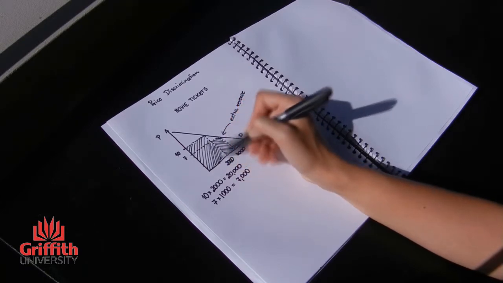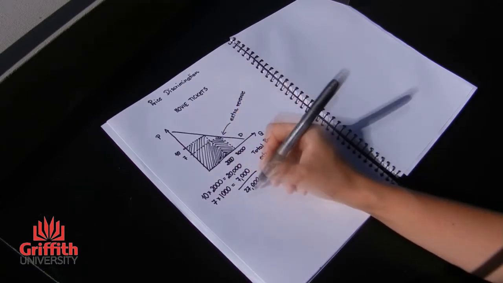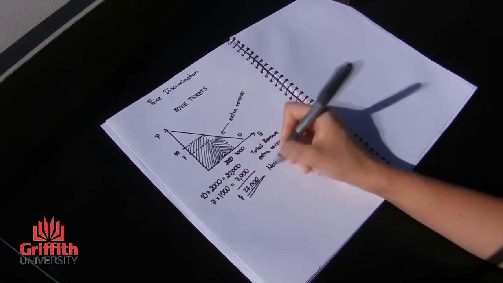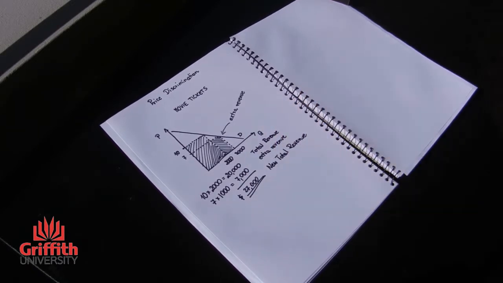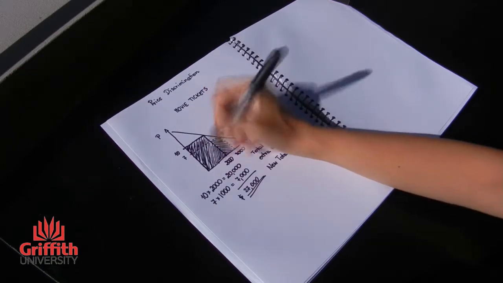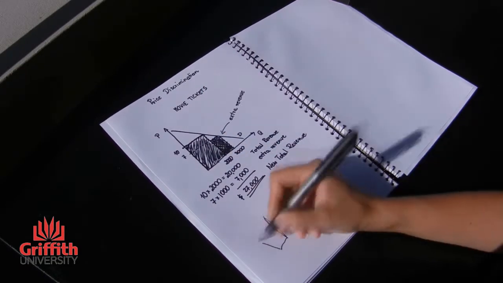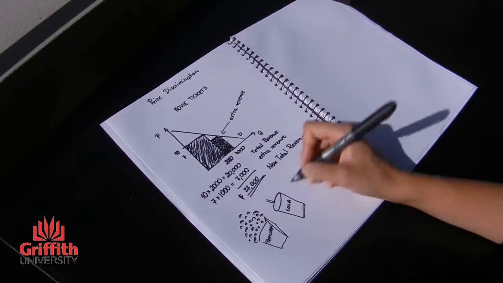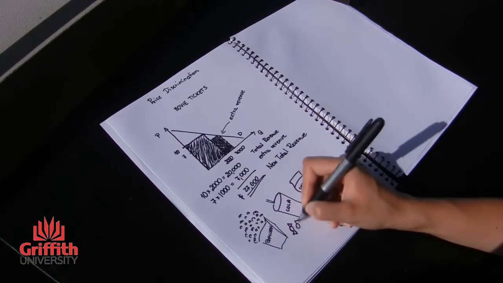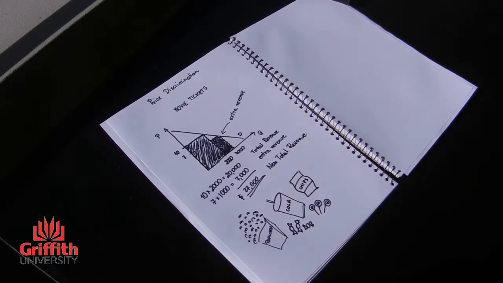We can now add the original $20,000 that was generated by non-student tickets to get a new total revenue of $27,000. That's certainly a significant increase in revenue, and that doesn't include the additional sales of popcorn, soft drinks, and snacks that would occur from the increase in moviegoers.